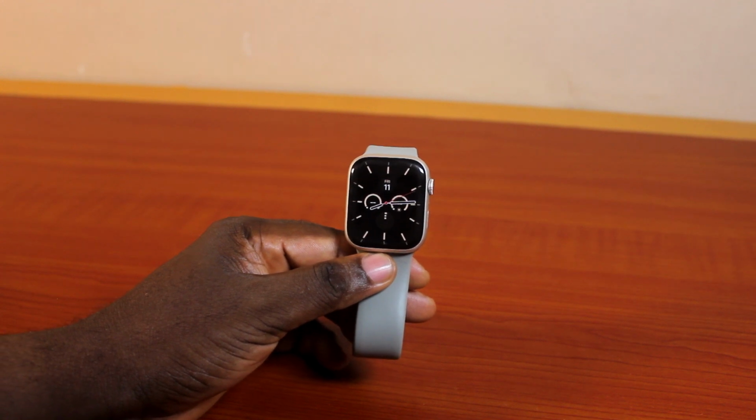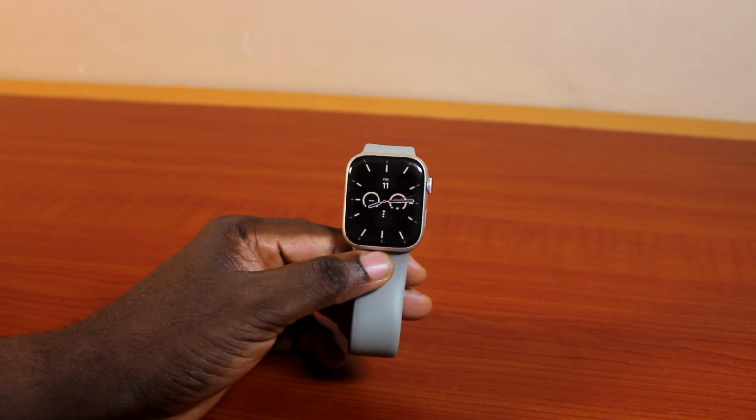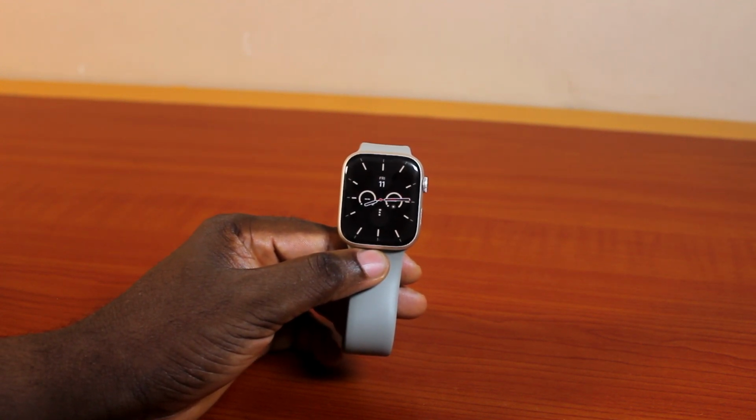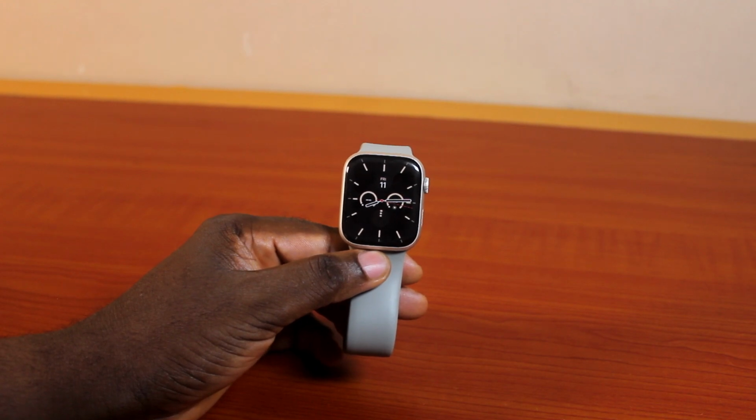Alright guys, a quick one. Here, I'll detail how to disable call after car crash on Apple Watch Series 9.